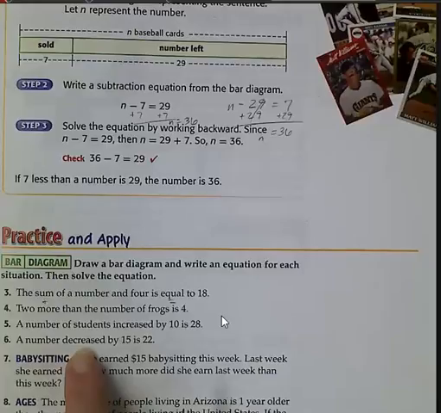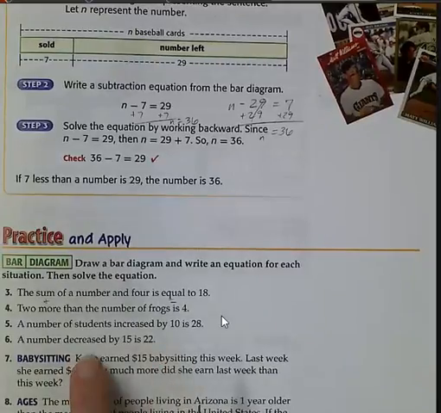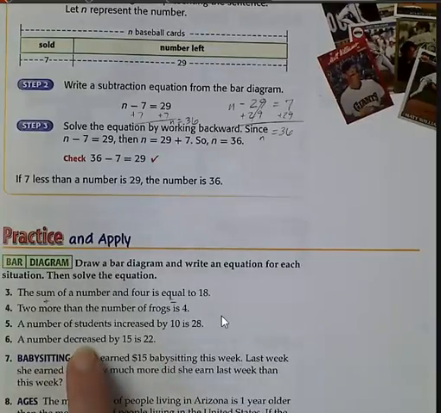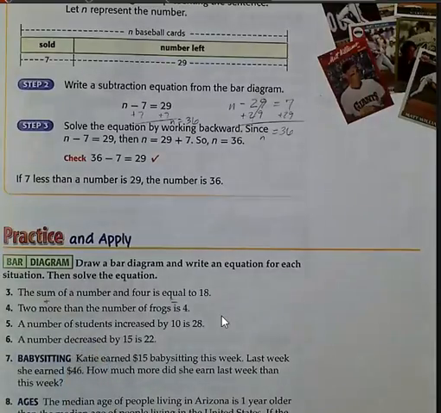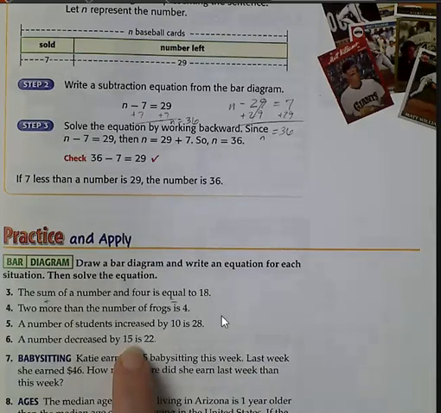A number decreased by 15 is 22. Wait a minute. What operation are we using in this one? This has to be a subtraction one. You and your partner again. What's the part and what's the whole? Make the equation. Is means equal. Does not mean it's equal to the whole. Okay?